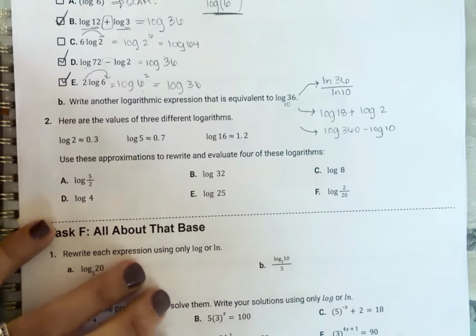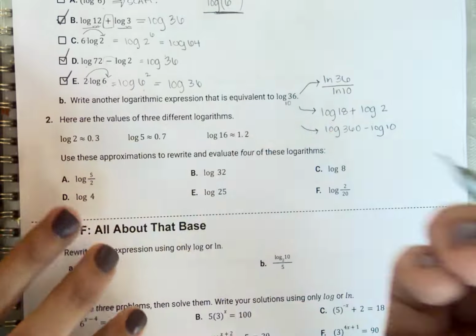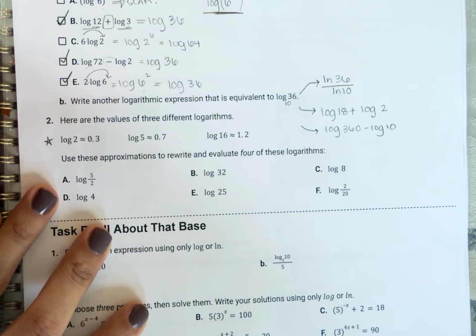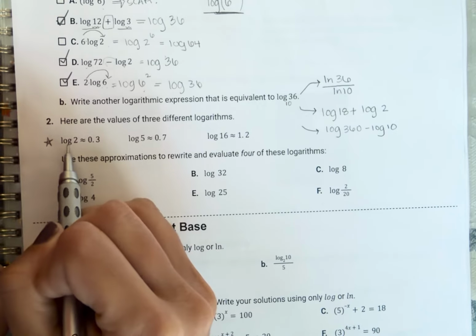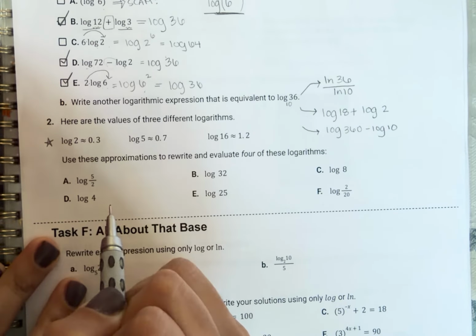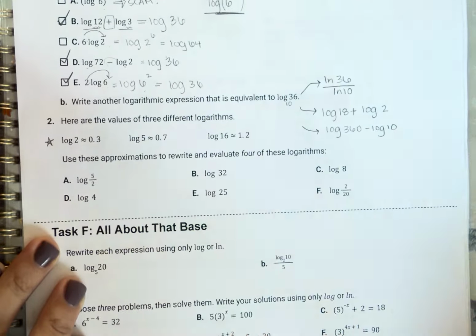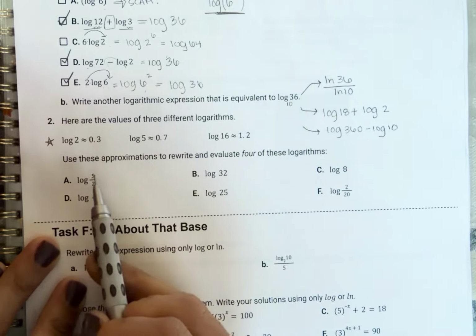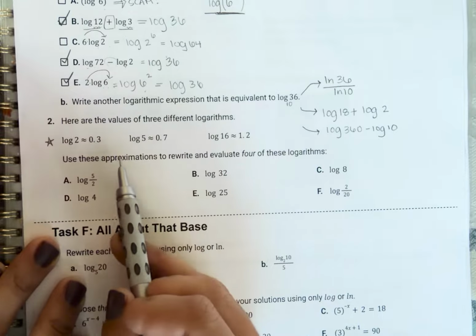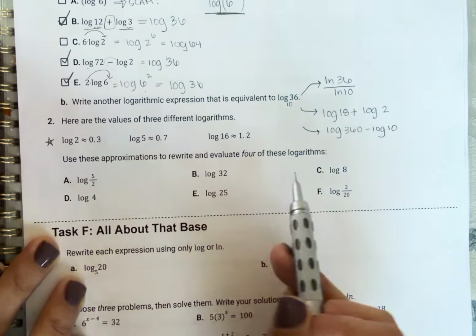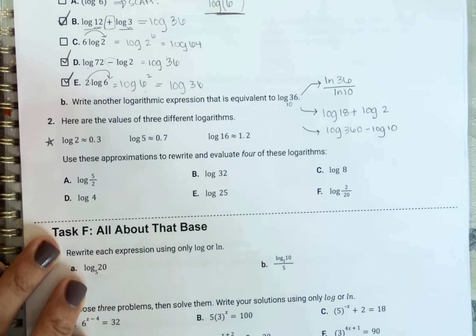Let's move on. Here are the values of 3 different logs. Ooh, love these types of questions because they seem like, what? What are you talking about? Right? But then you go, oh, that's it? So I like those. It tells us that log of 2 is about 0.3. Log of 5 is about 0.7. And log of 16 is 1.2. So then they want me to use these approximations to evaluate 4 of these, but let's see how many I get to.